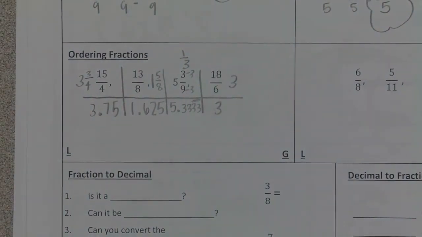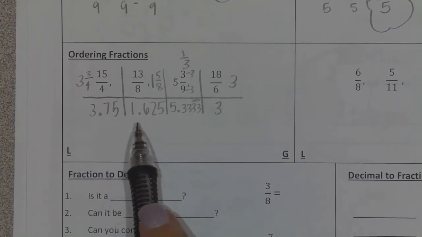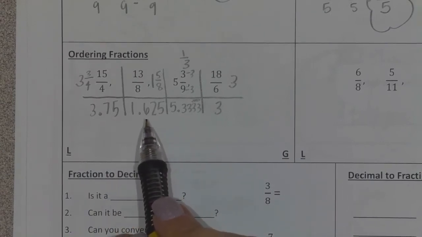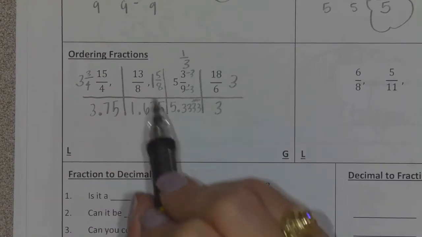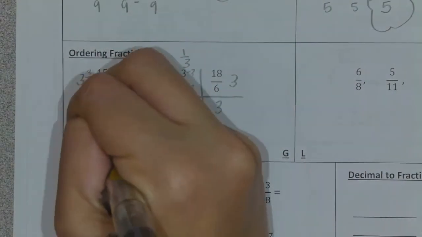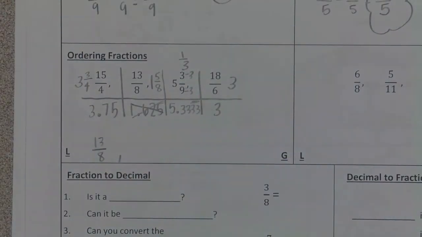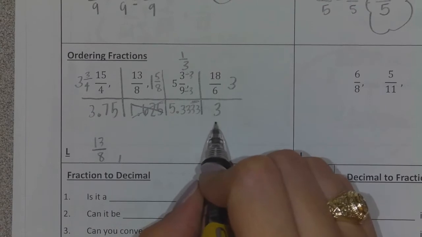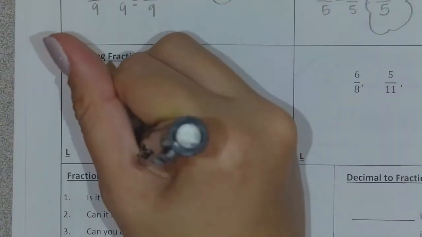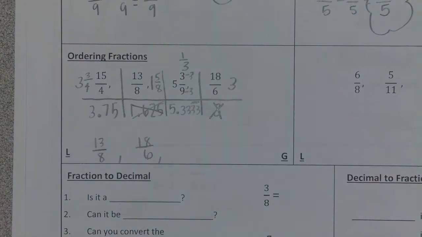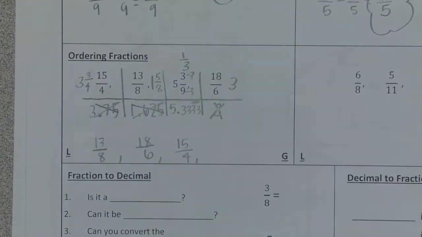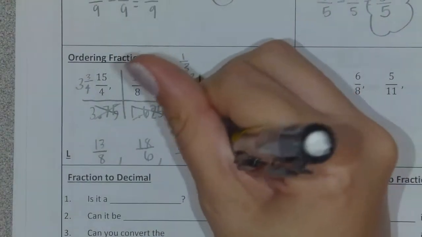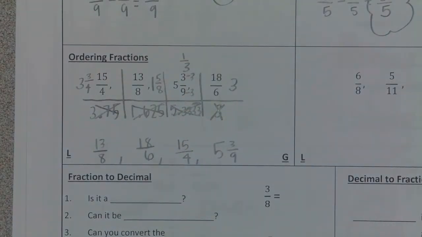So now when I put these in order from least to greatest, I'm going to use the decimals to help me do that. So I see the smallest decimal is 1 625 thousandths. But when I write it, I've got to put it back in original form, which means I'm going to write it as 13/8. That's the smallest fraction that I see. And then I cross it off to help me know that I've already used it. The next smallest decimal I see is 3, which in original form was 18/6. The next one I see is 3 75/100, which is 15/4. And then I have, last but not least, 5 3/9 for my largest.